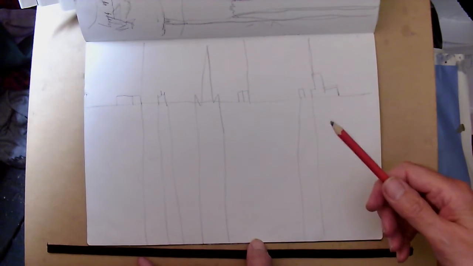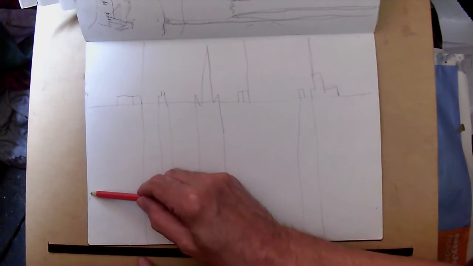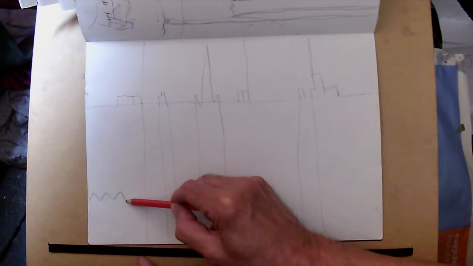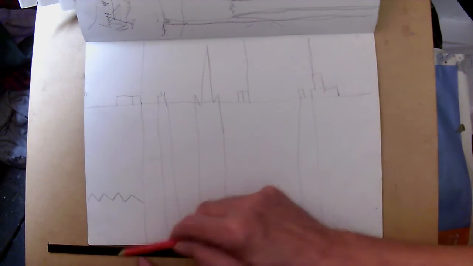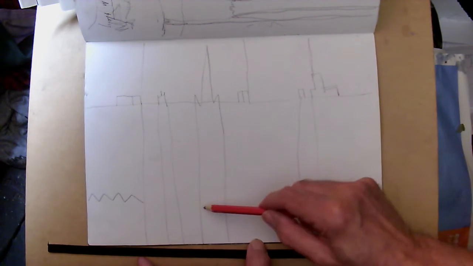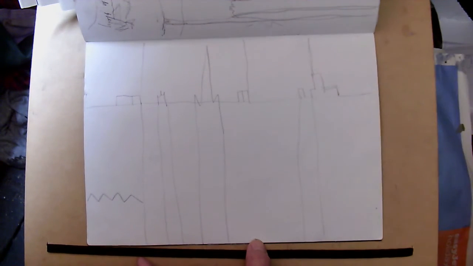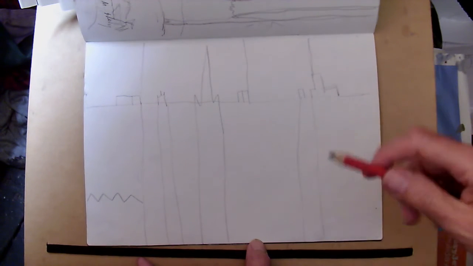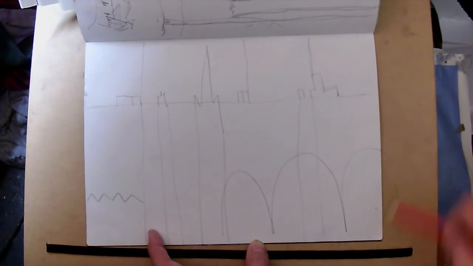in these bottom areas. You can see here that there's quite a lot going on. Now I'm going to start off by doing a zigzag here. This just represents the roofs that you can see. You'll also see in the foreground, because this picture was taken from a hill in a woods, so we're looking down on lots of trees. So I'm going to greatly simplify those trees, just like that.